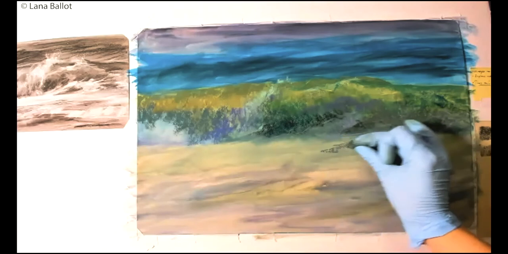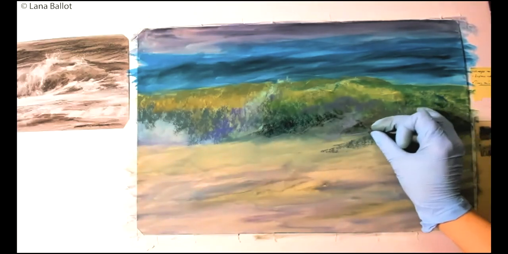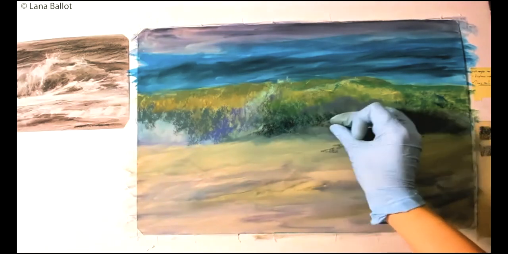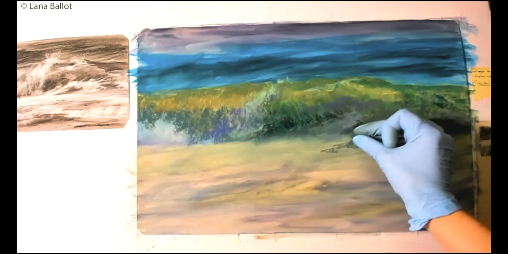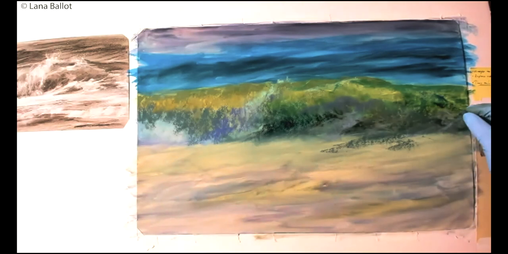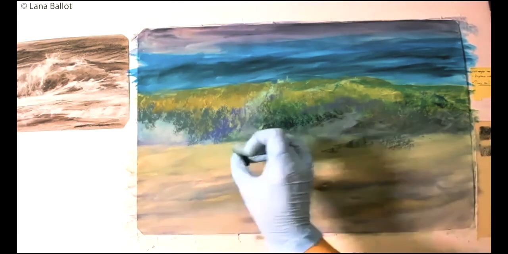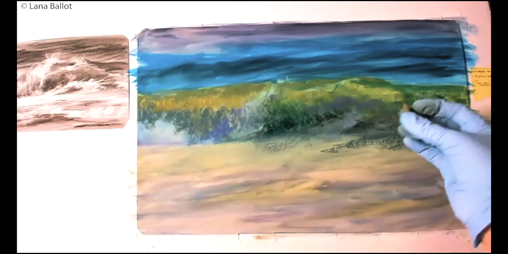So getting that closer to the final value is probably more important, so that we start reading the whole work better, the way it should be. For the foreground, like I mentioned previously, I'm using those more muted colors now. Actually, yeah, this would do it.